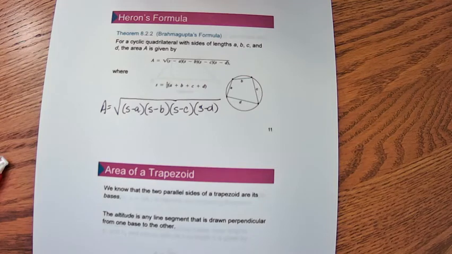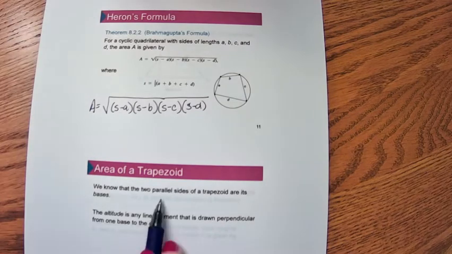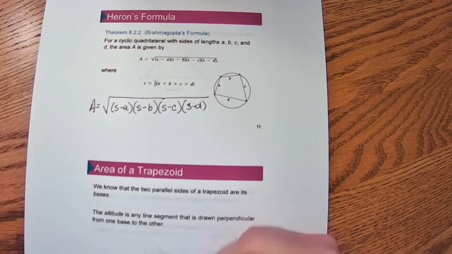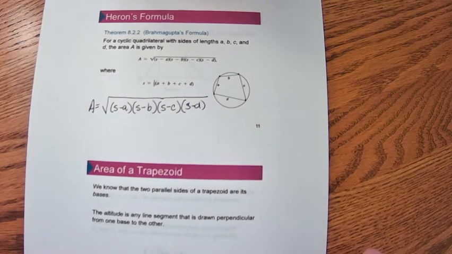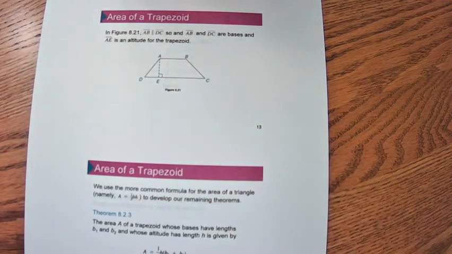Let's go on and continue to find area of other types of polygons. How about a trapezoid? With a trapezoid, we have two parallel sides, and those sides are called the bases, and then we have a segment perpendicular to the sides, and that's called the altitude. And remember, the altitude is always going to be drawn to a base. So here's an example of a trapezoid.